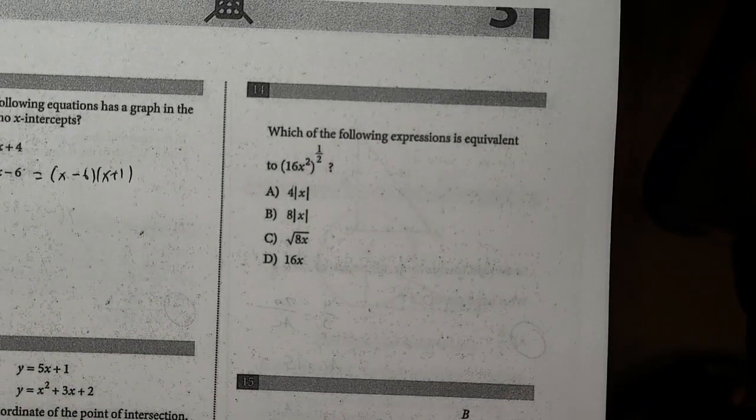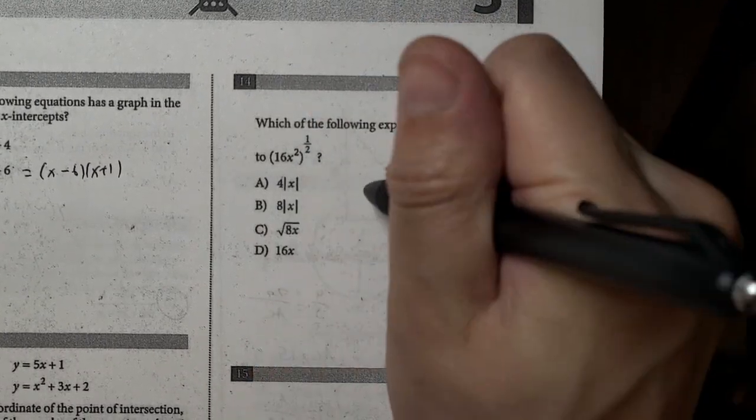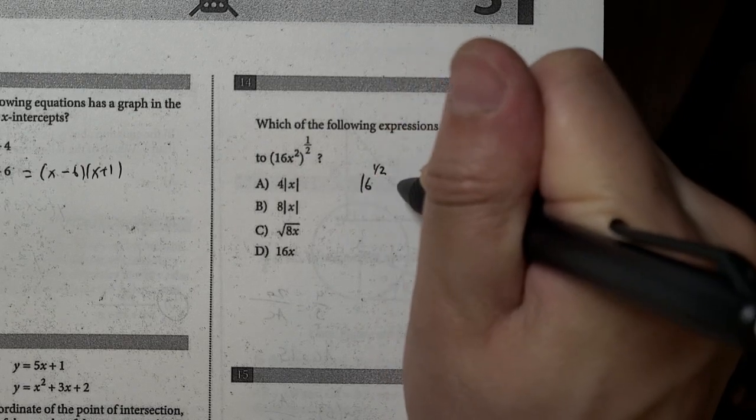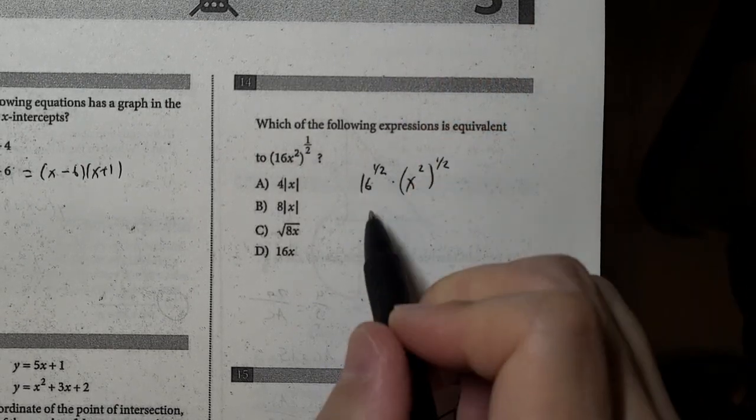Which of the following expressions is equivalent to 16x squared to the half power? Oh, this is very easy. You can distribute the exponent to both. So it'll be 16 to the half power times x squared to the half power. Okay, what's 16 to the half power?